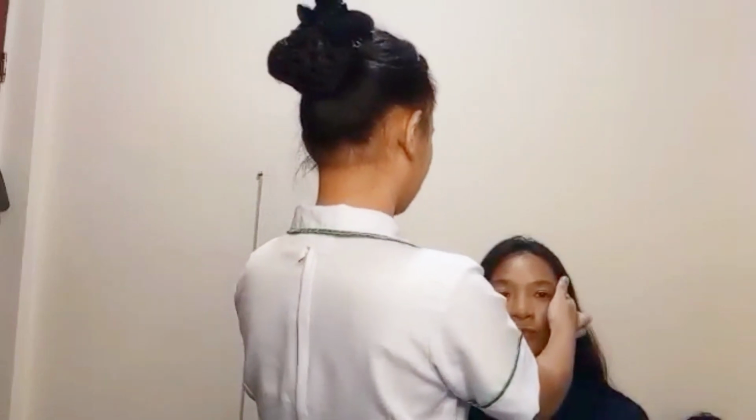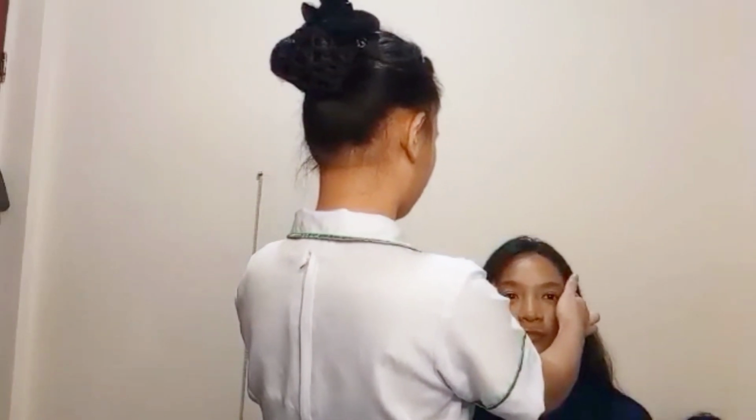Palpate the temporal artery and note the rate, rhythm, volume, and symmetry. Auscultate to determine any bruit. Determine the sensory function of the facial nerve by stroking cotton ball into the different areas of the face and do the sharp or dull or sharp or soft test if necessary. Perform the hot or cold test. Palpate the temporal.